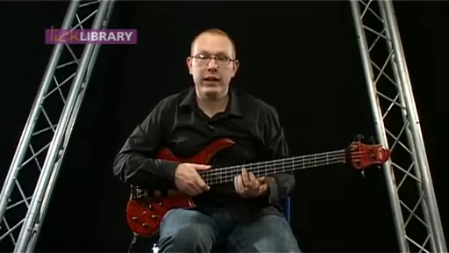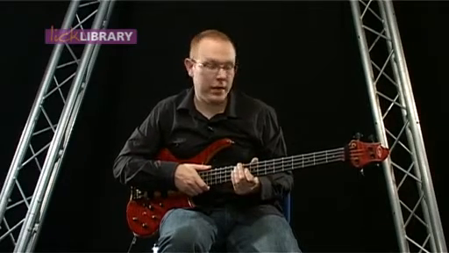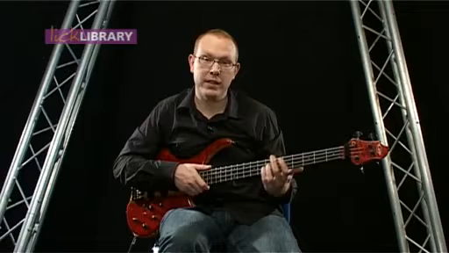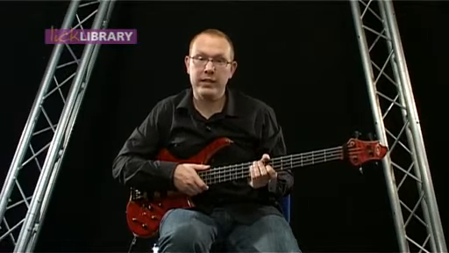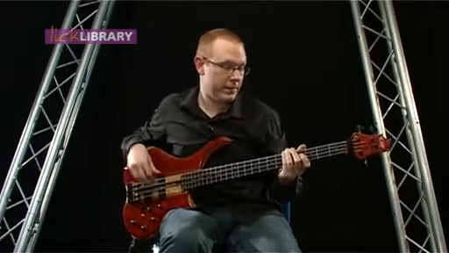Okay, we're going to look now at a second minor pentatonic rock groove. This is going to be using the A minor pentatonic scale. This is a slightly slower track.